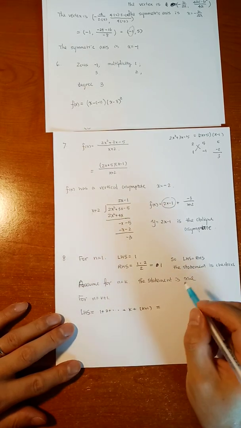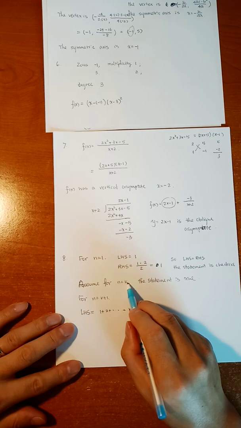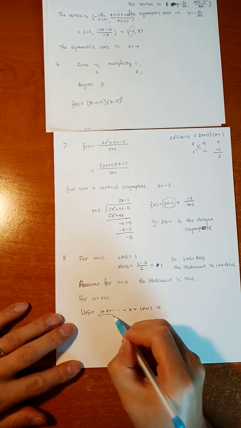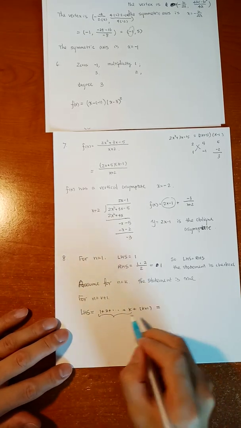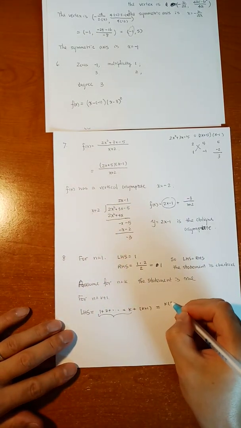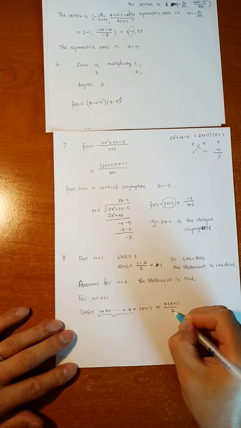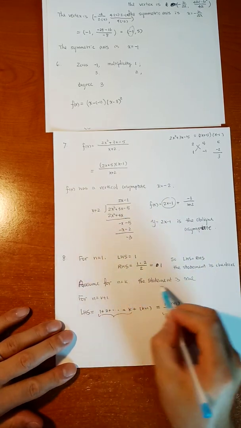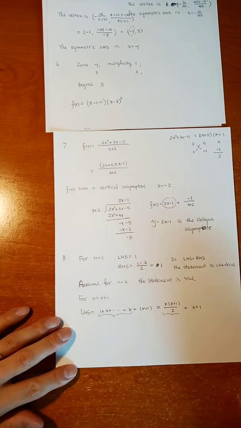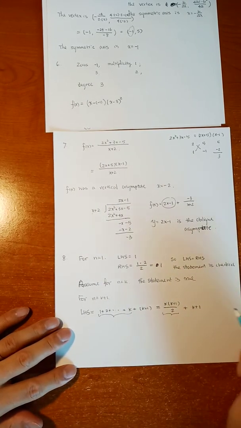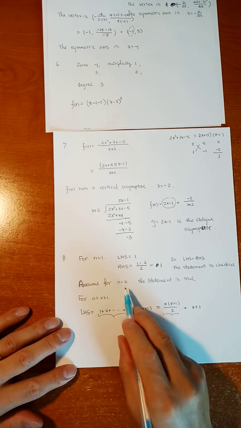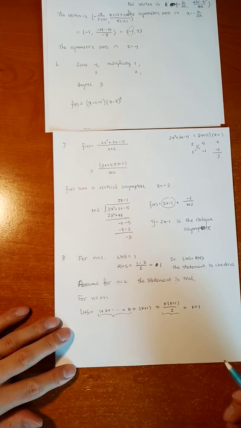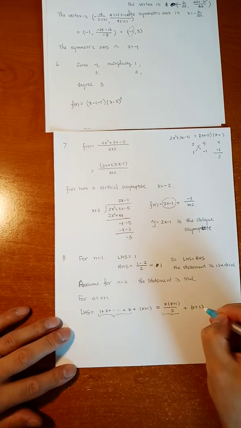And okay, so when n is equal to k, the statement is true. What does it mean? It means the sum from 1 to k is equal to k times k plus 1 over 2. So this part we use the hypothesis. We assume it is correct. So the sum up to k, because we only assume it works for k. Up to k, this is correct. And then plus k plus 1.